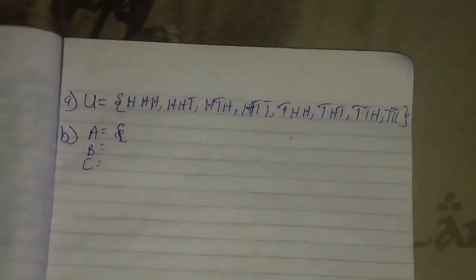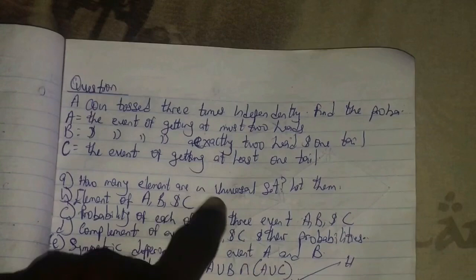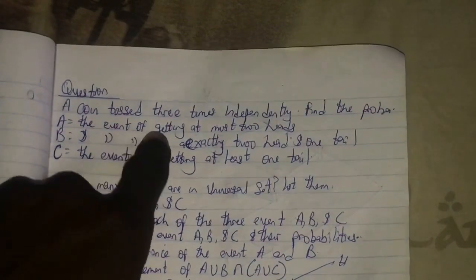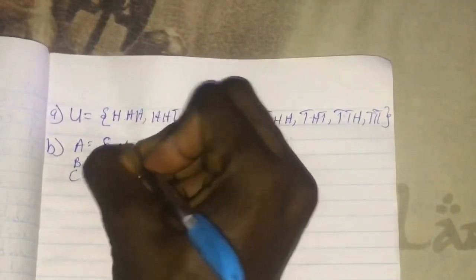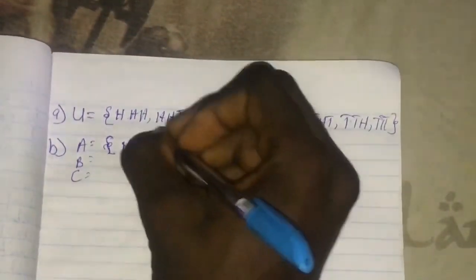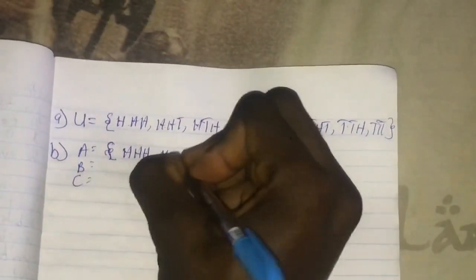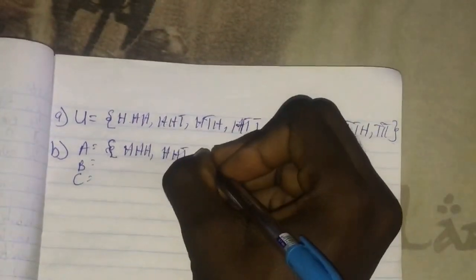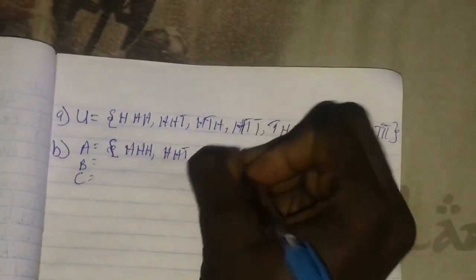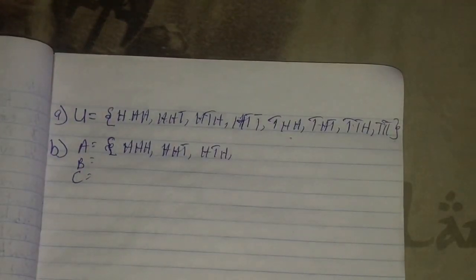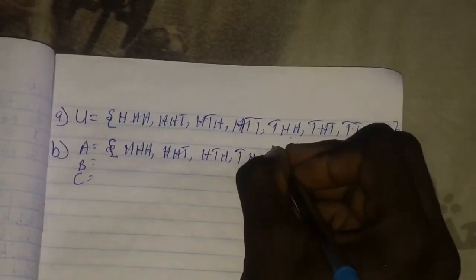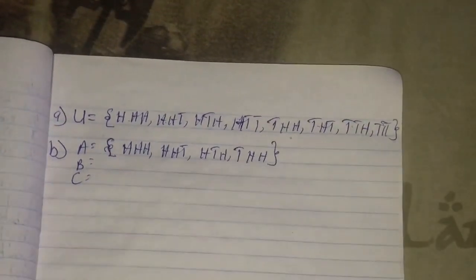So element of A is what? The event of getting at least 2 heads, and that is what? HHH. When it's at least 2 heads, that means it can be more than 2. HHT, HTH and THH. So that's the element of A.